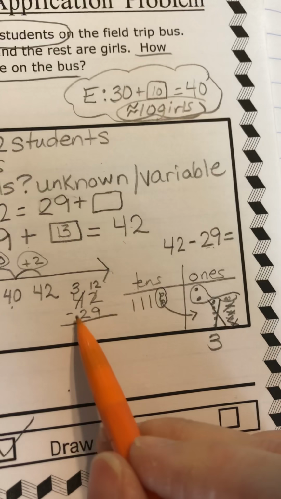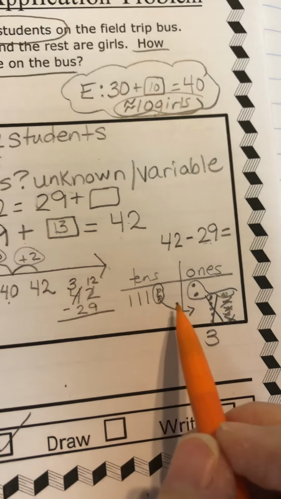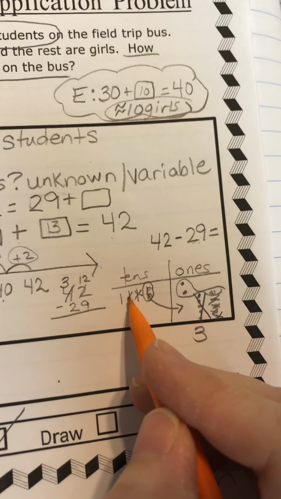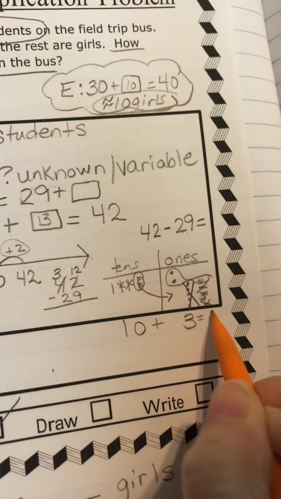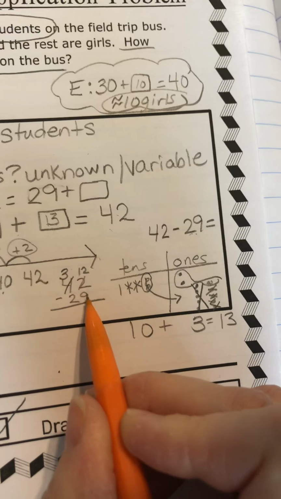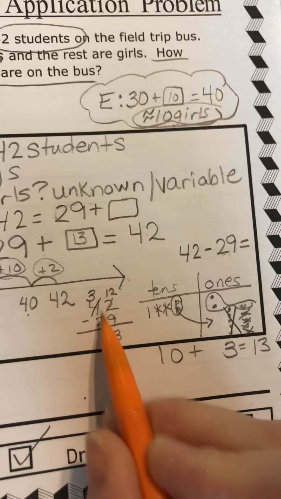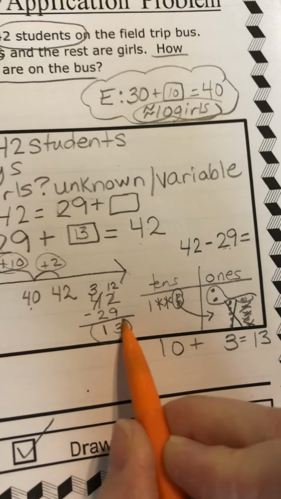Now I need to come to the tens and take away the 2 tens from the 3 tens. So take away that ten and that ten. I'm left with 1 ten. And 10 plus 3 is 13. So 12 take away 9 is 3. 3 tens take away 2 tens is 1 ten.